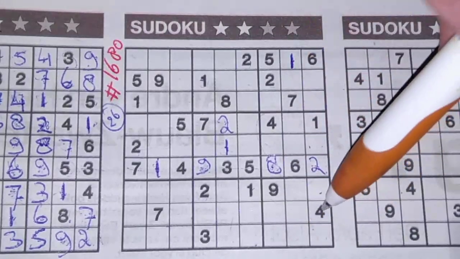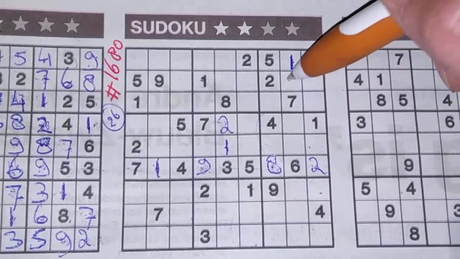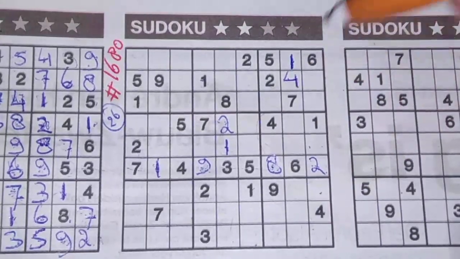Four in this column, 4 in the last column, so the column between, the only place for the 4 should be there.